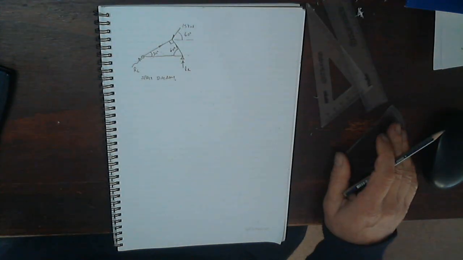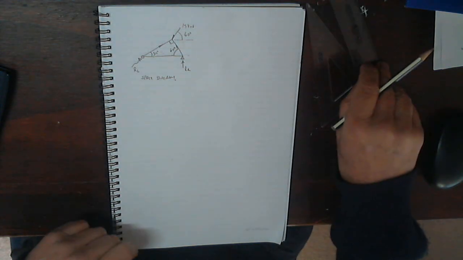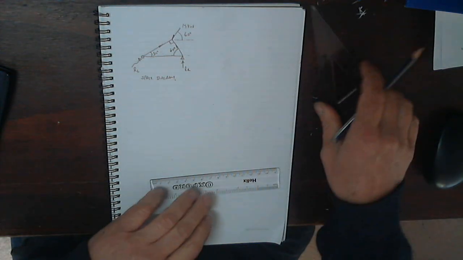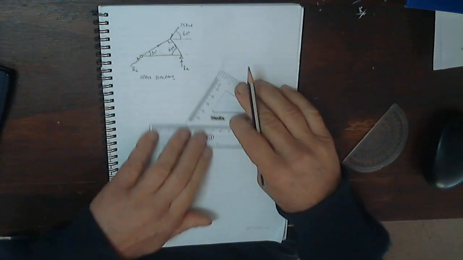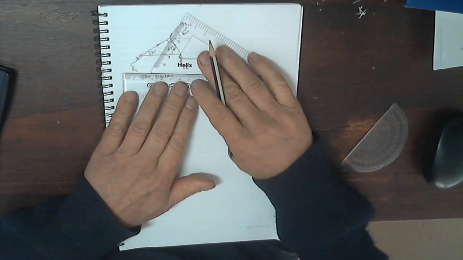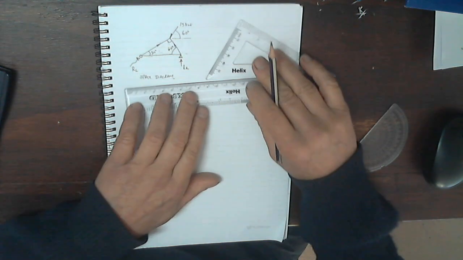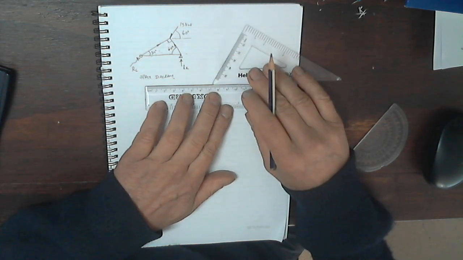But while I'm at it, we might as well run through how this process actually works. The first thing to do is to draw our free body diagram, and we need a vector at 60 degrees. It's not 60 degrees on my sketch, but it doesn't matter.